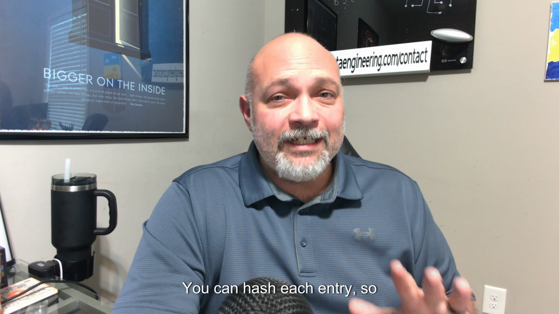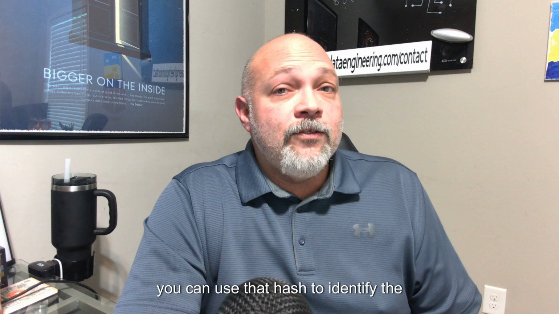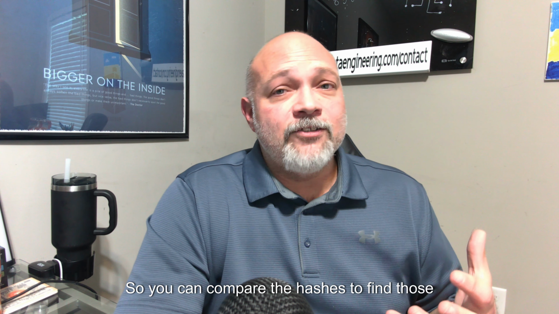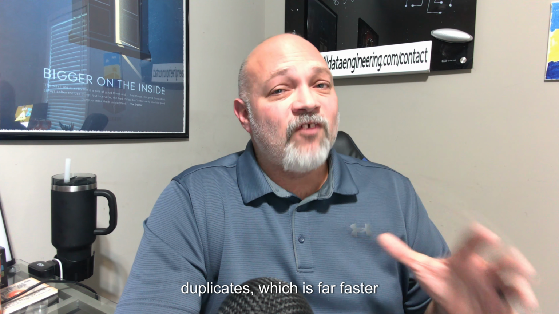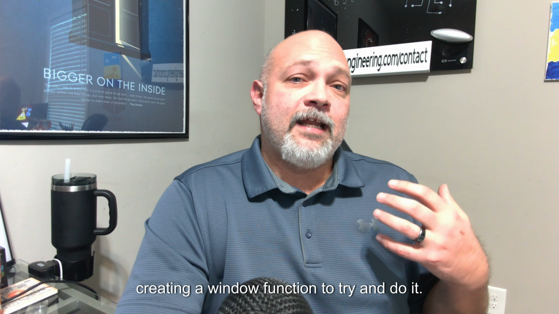You can hash each entry, so do a row hash for each of your rows in your data set, and you can use that hash to identify the duplicates. So you can compare the hashes to find those duplicates, which is far faster than comparing the entire data set or creating a window function to try and do it.